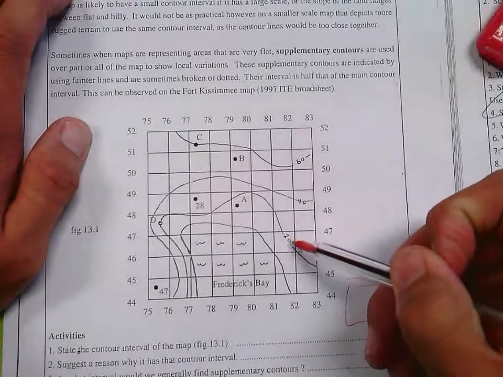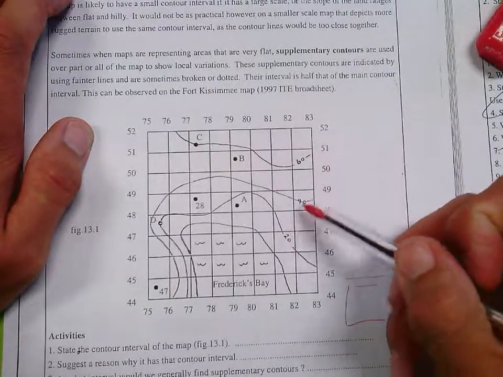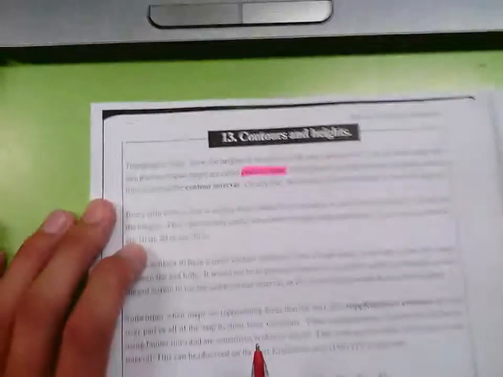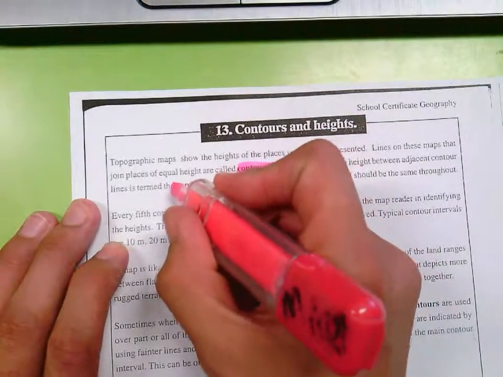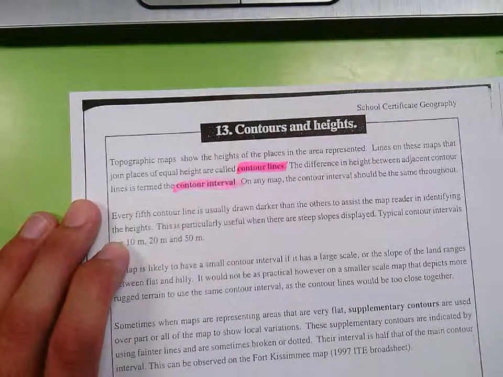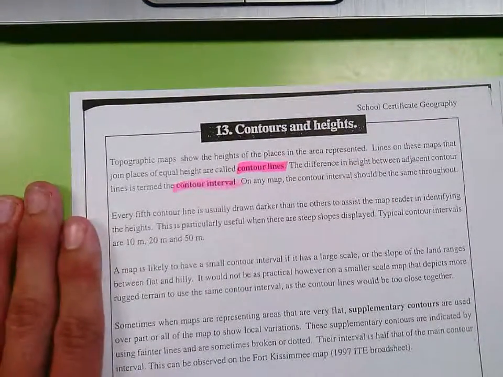So you can see in this case, this contour line is 20, 40, then 60, and so they're going up in 20-meter intervals. The difference in height between contour lines that are next to each other is called the contour interval. So it'll often use that terminology and expect you to know what it is.